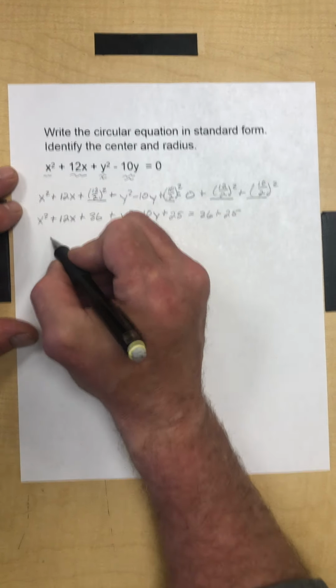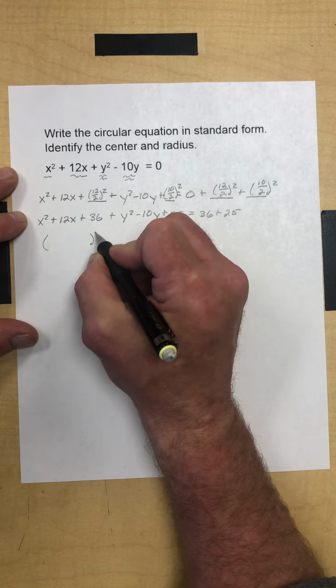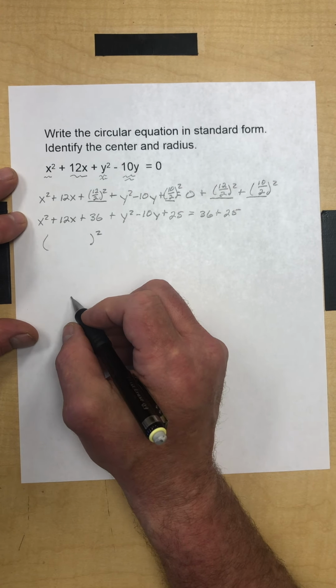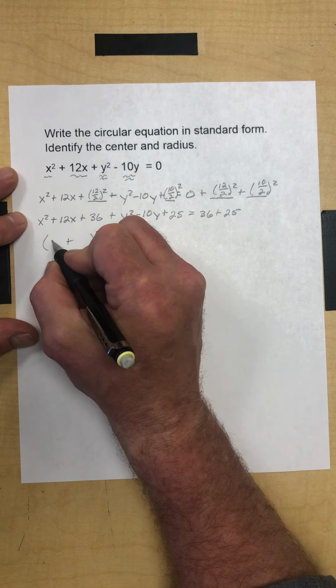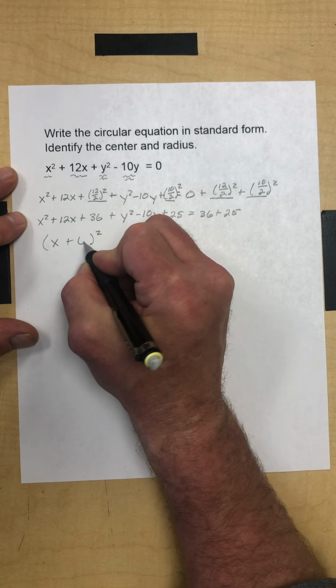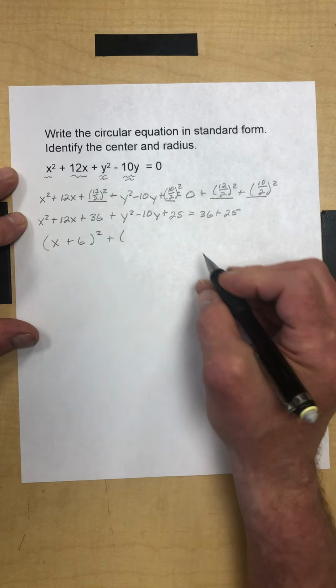Okay, so let's see. That's a perfect square trinomial. It factors into the square of a binomial. Bring the sign of the middle term down. The square root of x squared is x. The square root of 36 is 6. We're done there.